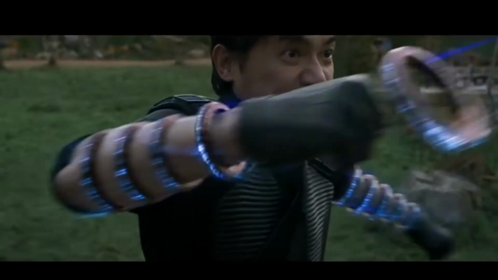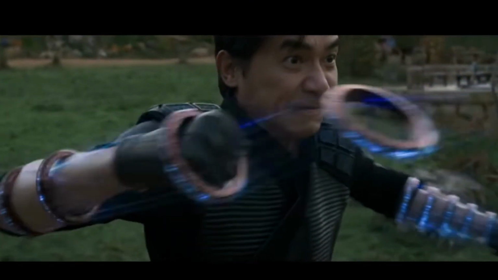Today I am going to show you how to make the rings penetration effect of Mandarin from Shang-Chi and the Legend of the Ten Rings.